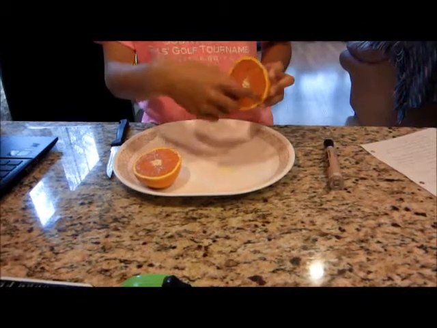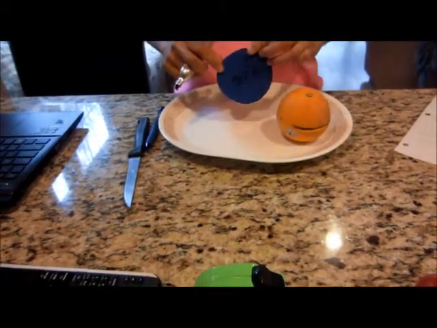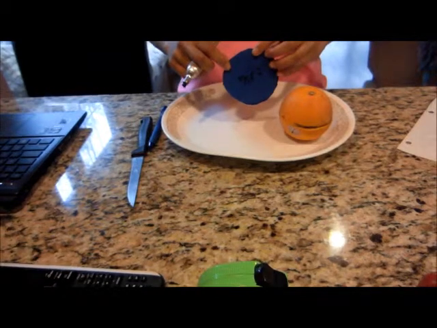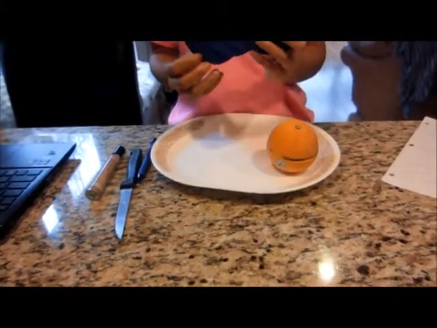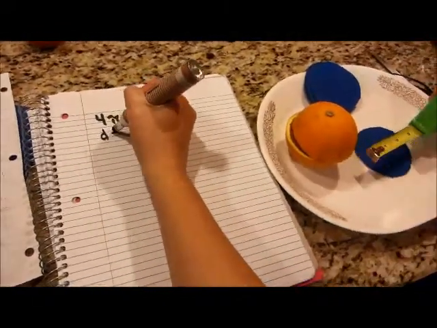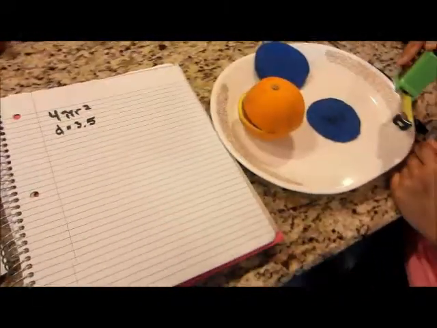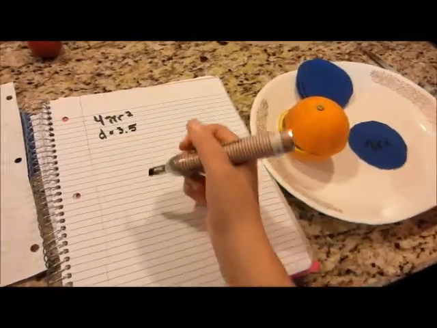This is the great circle. The area of the great circle is pi r squared. And it takes 4 of them to cover the sphere, so the formula is 4 pi r squared. So we have 4 great circles. The diameter is 3.5. Therefore, the radius would be half of that.